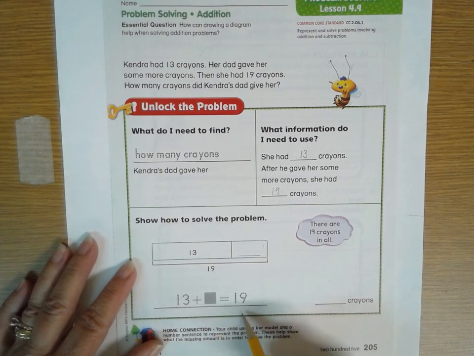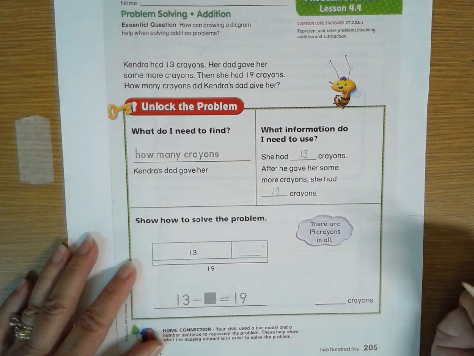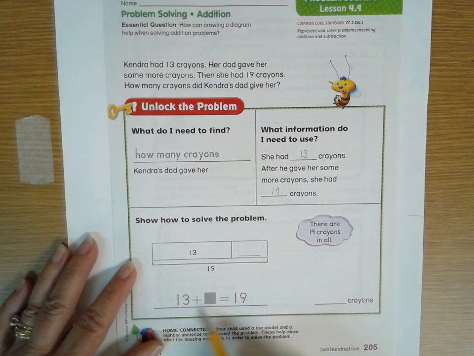Well, how are we going to find that? You could use a number line, you could count on, or you could count up. But if I look at this, I can see that both of these numbers have 1 ten, but the ones are different. There are 3 ones here, and something is added to it to get to the 9 ones here. So the only thing we're changing are the ones.